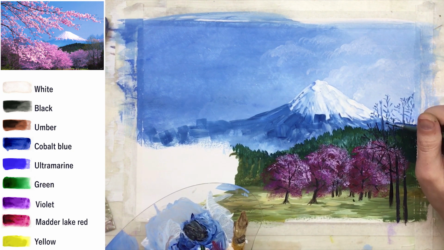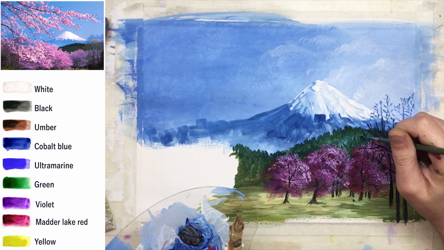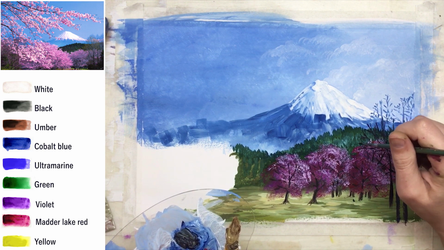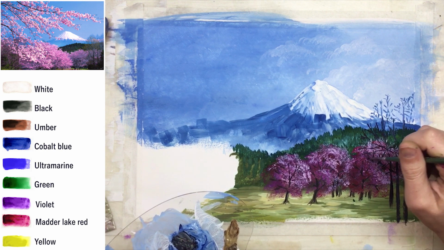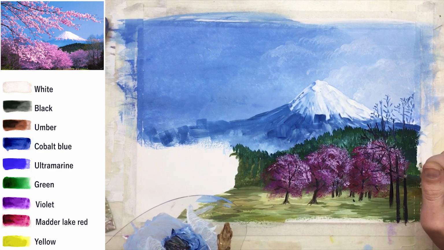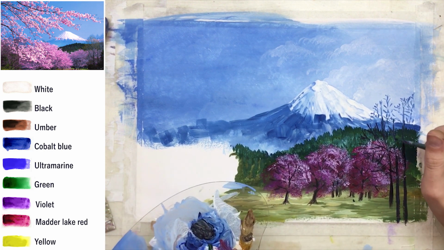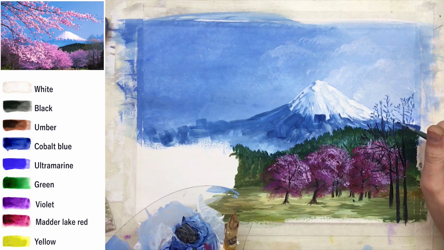I think it will give a better feeling of early spring. So I'm not going to put any green here at the moment, but the last detailing I will give to these trees as the last step of my painting.